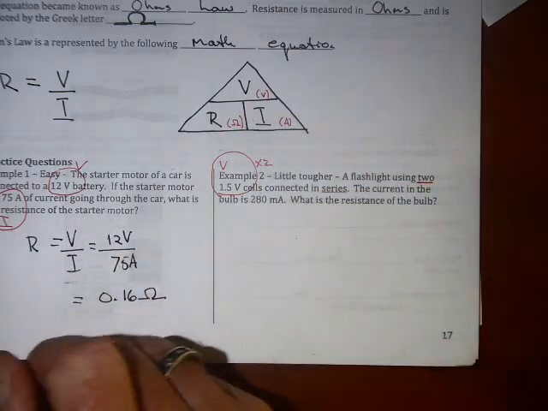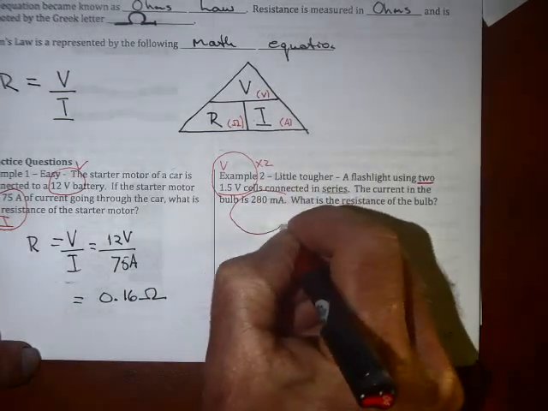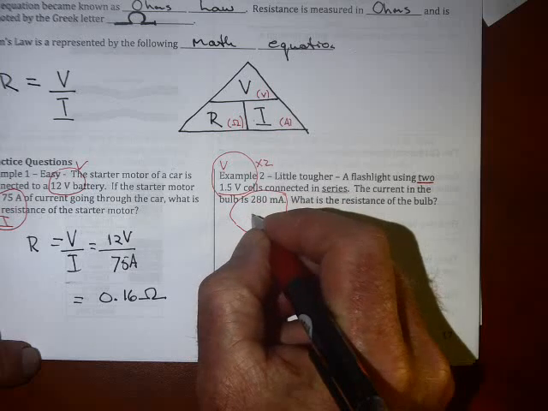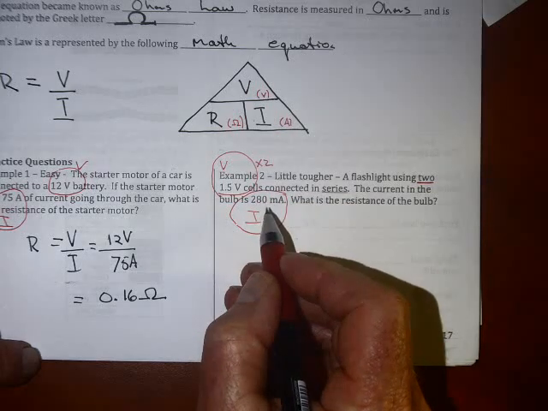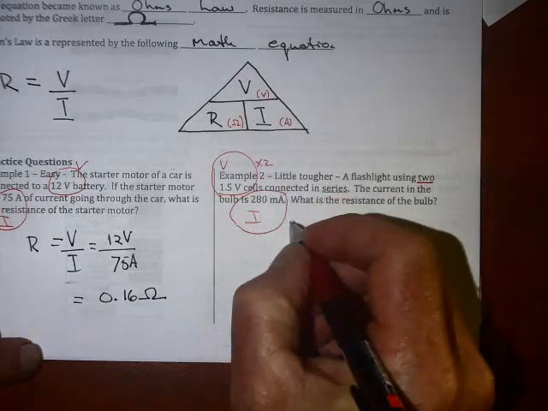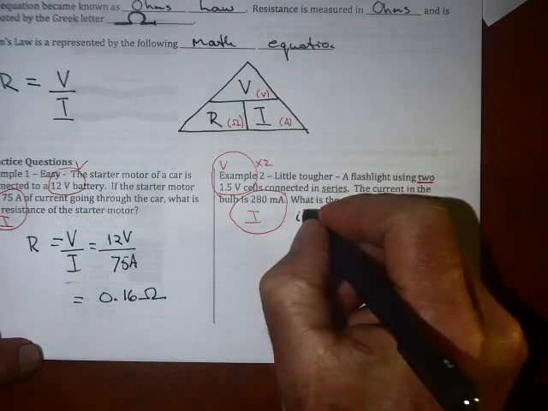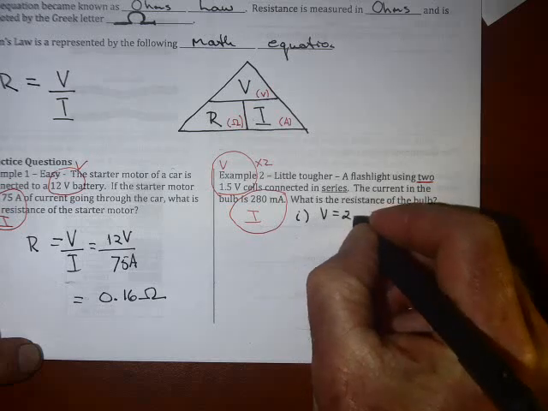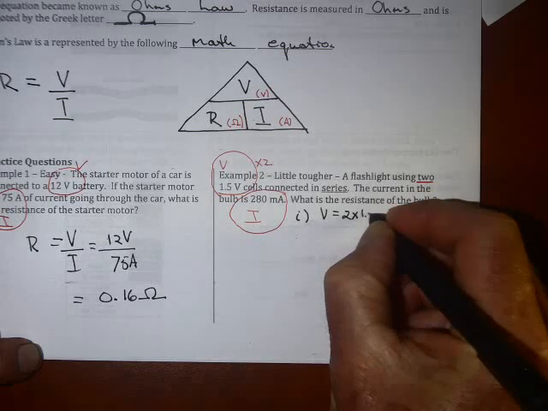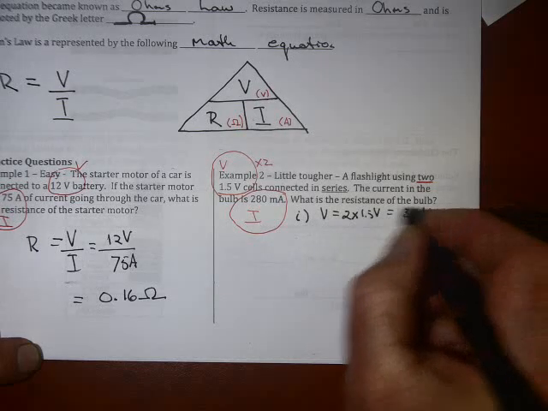The current is 200 milliamps, so I have to now change that to amps. What is the resistance? Before I can start doing the actual calculation, voltage is going to be equal to 2 times 1.5 volts, which is 3.0 volts.